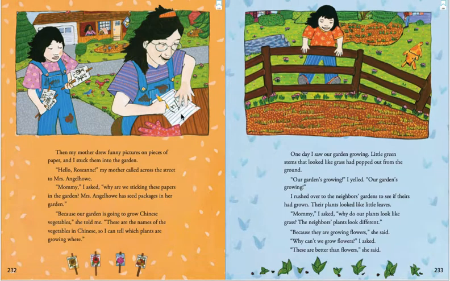Now, look at here where the mother is writing, and you can see the signs that the girl is holding that the mother has already made. It doesn't look the same as what we write on our papers. The letters and everything are different, and it's because these letters are Chinese letters. And since the mother is planting Chinese vegetables, she's writing the names of the vegetables in Chinese.